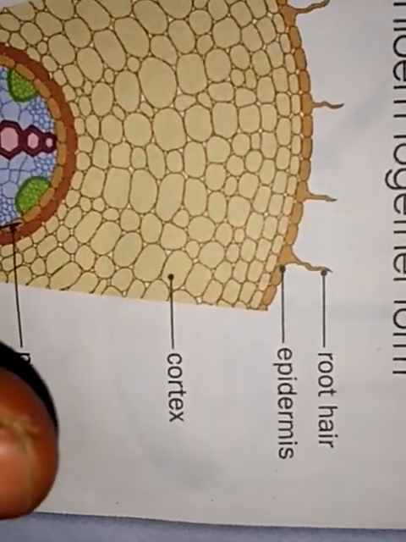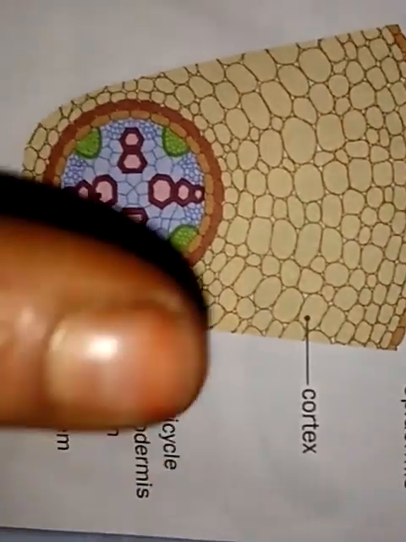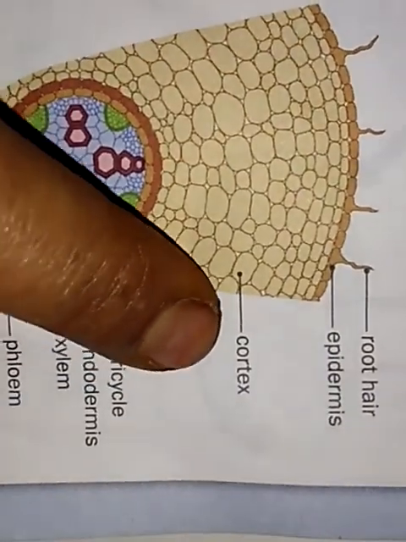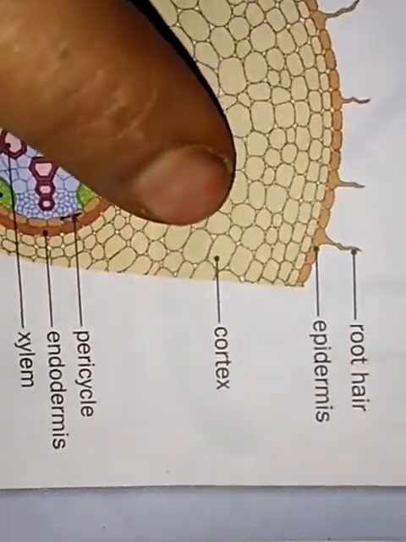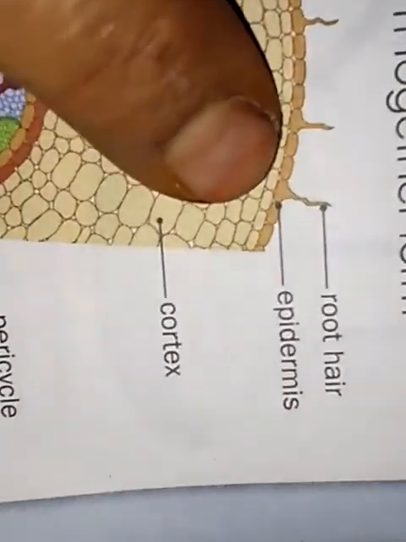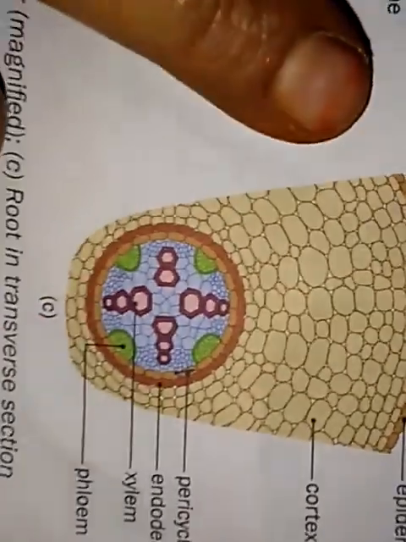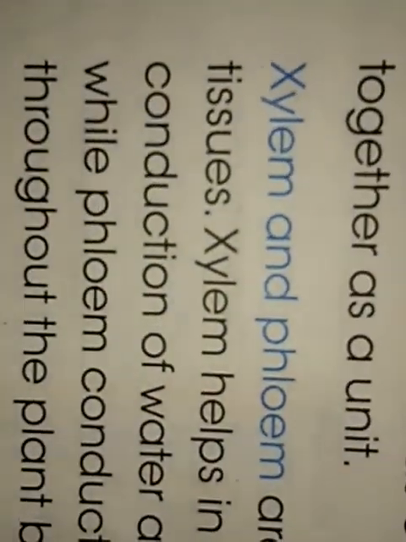Okay. Fibers, where are they present? In the cortex region. Cortex, where is it present? Below the epidermis. And then fibers are present in the midrib of leaves.